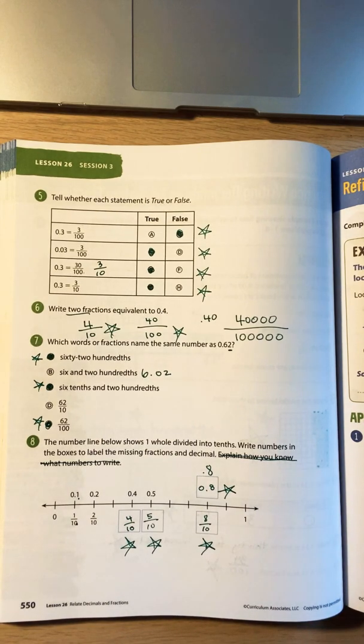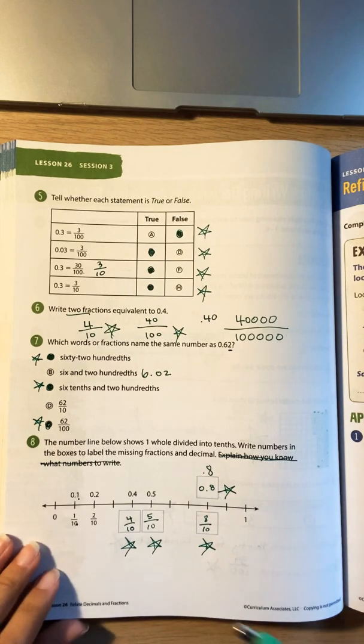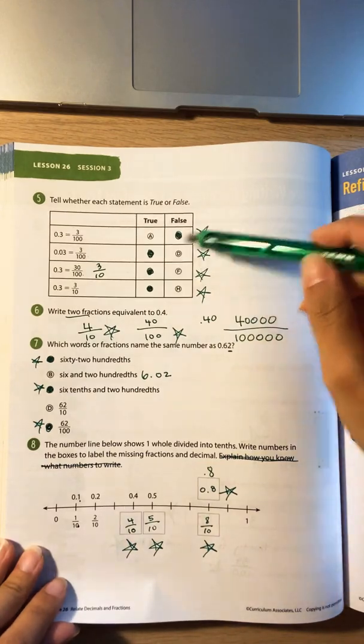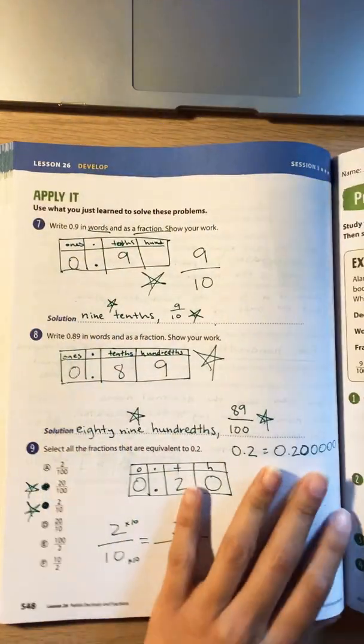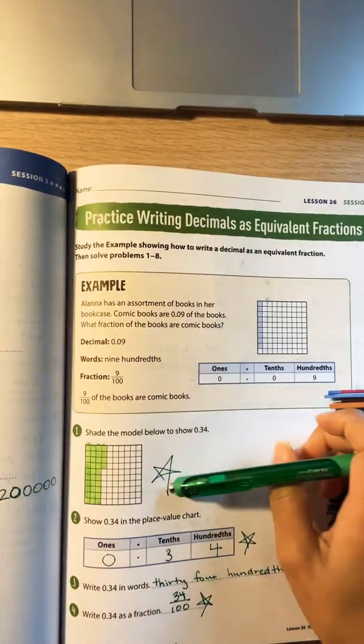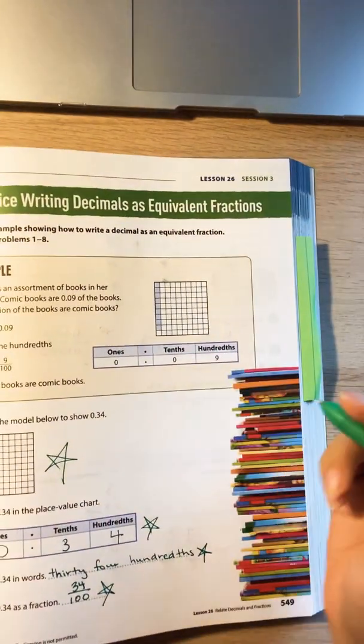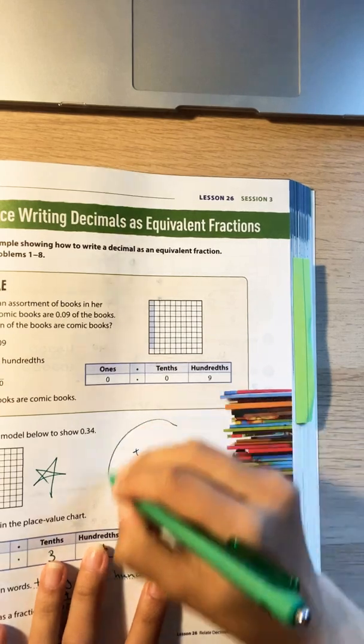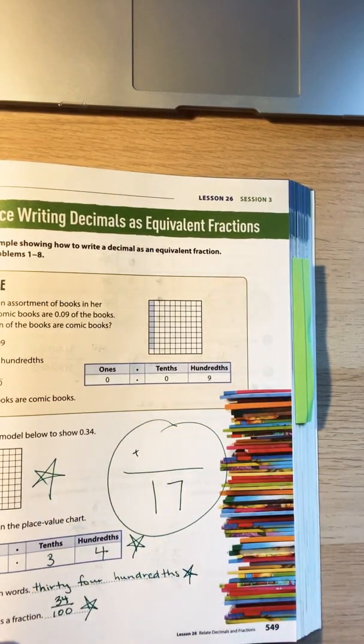All right, let's count stars. I think there's a lot of them. And just counting stars for the practice pages. 1, 2, 3, 4, 5, 6, 7, 8, 9, 10, 11, 12, 13, 14, 15, 16, 17. Okay, so just on these green practice pages, let's do it right here. Out of 17, how many did you get?